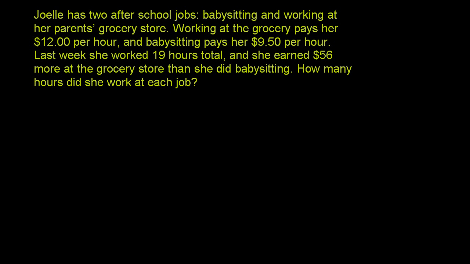Joelle has two after-school jobs, babysitting and working at her parents' grocery store. Working at the grocery pays her $12 an hour, and babysitting pays her $9.50 an hour. Last week she worked 19 hours in total. That looks like a statement that could lead to an equation.